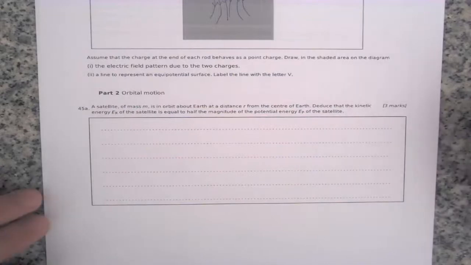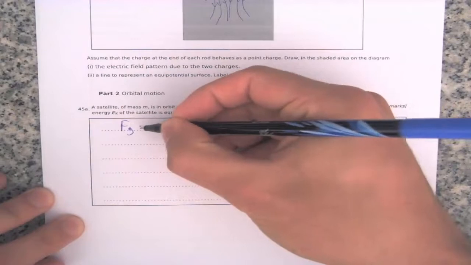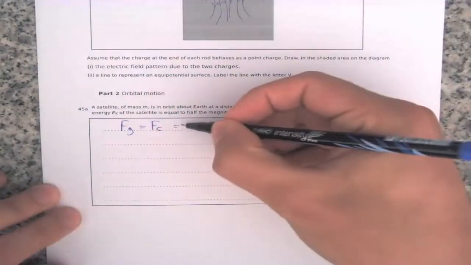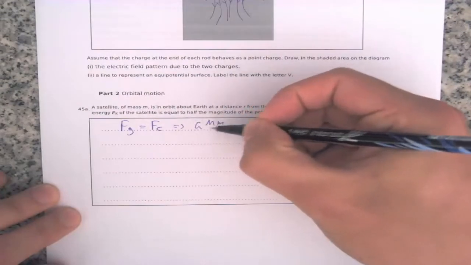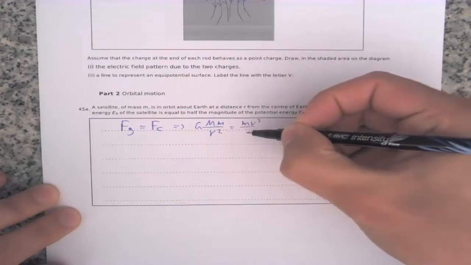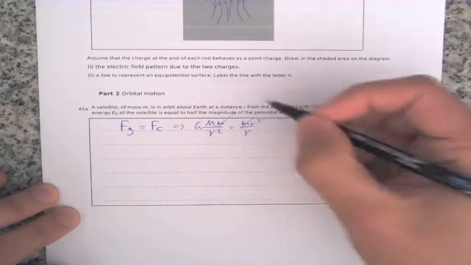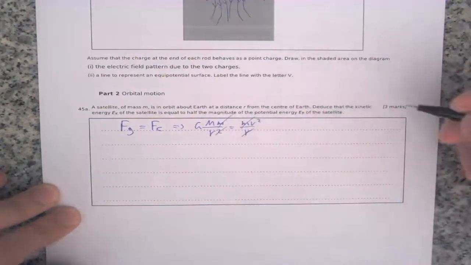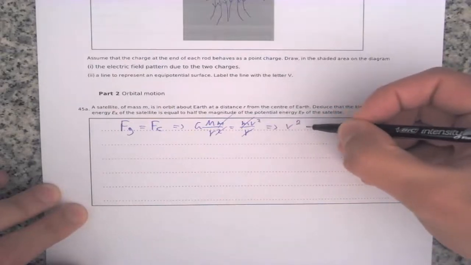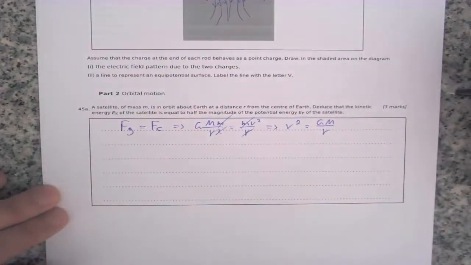And what do we know here? We know that Newton's law of gravitation is equal to the centripetal force on the satellite. So that means that GMm over r squared is equal to mv squared over r. The small m, of course, is the mass of the satellite. So the r cancels with one power of the r squared. So from here you solve for v squared, because the kinetic energy has v squared, so we don't have to solve for v and then rearrange it again.